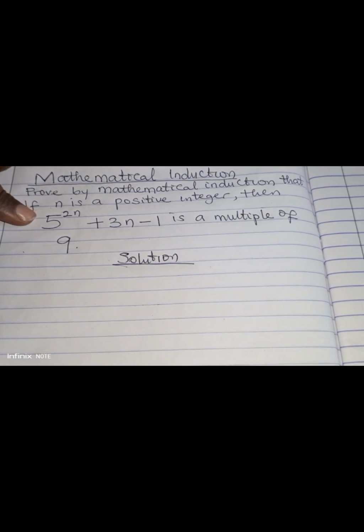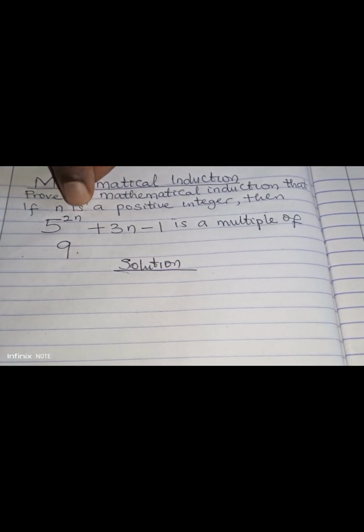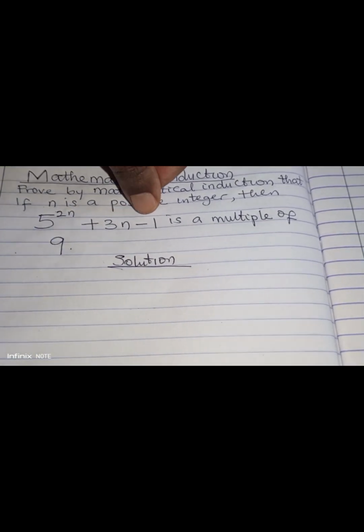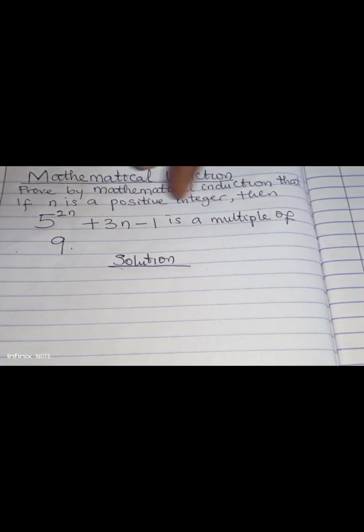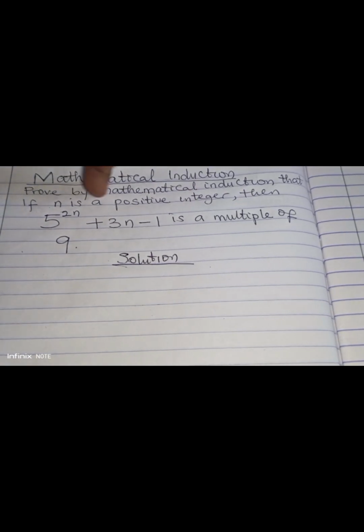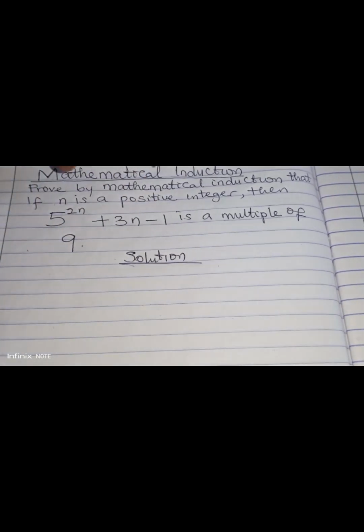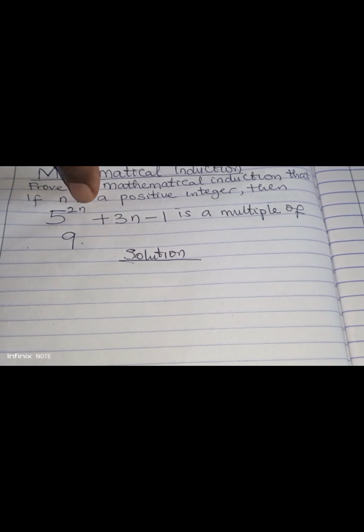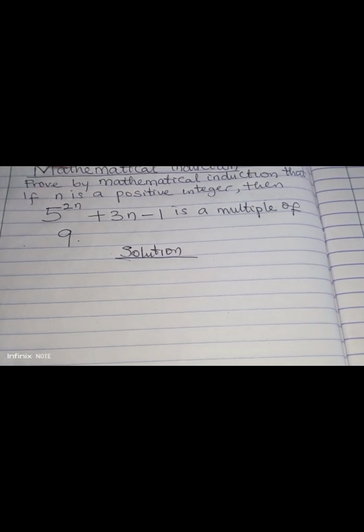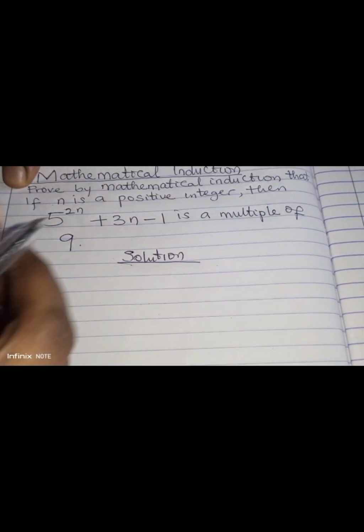So we are still on mathematical induction. Today we want to prove by mathematical induction that if n is a positive integer, then 5 raised to the power of 2n plus 3n minus 1 is a multiple of 9. What this is saying is that if you input any positive integer in this expression, the answer gotten will always be a multiple of 9. That is, 9 will divide it easily without any remainder. So we want to check if that is true.